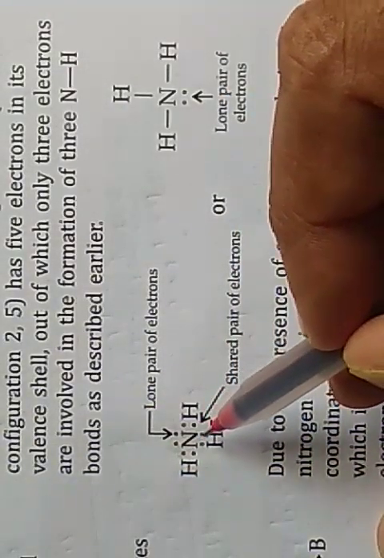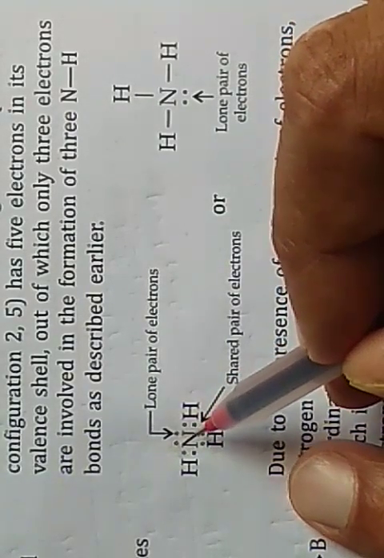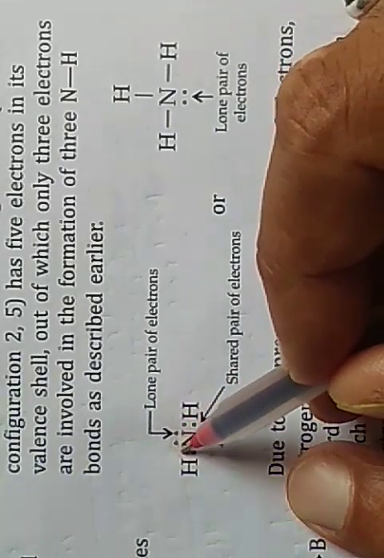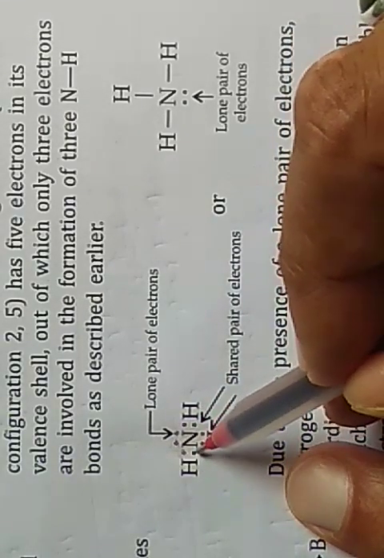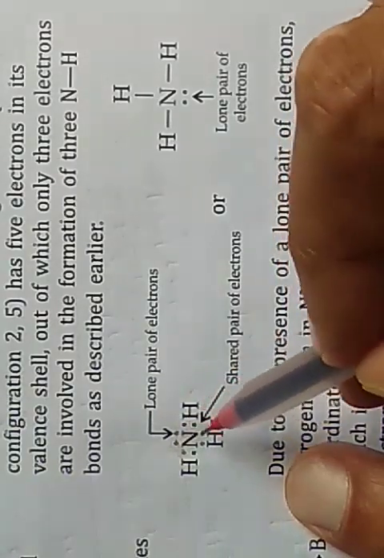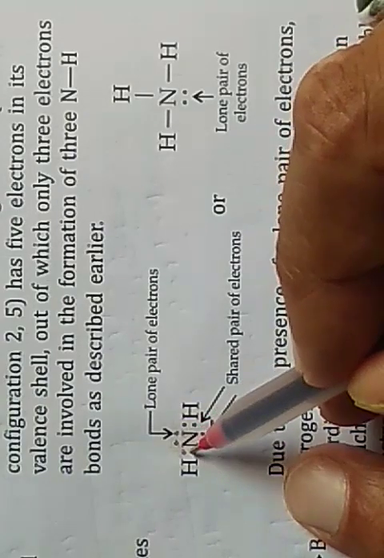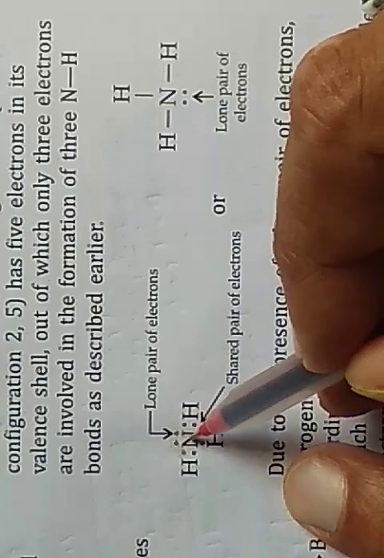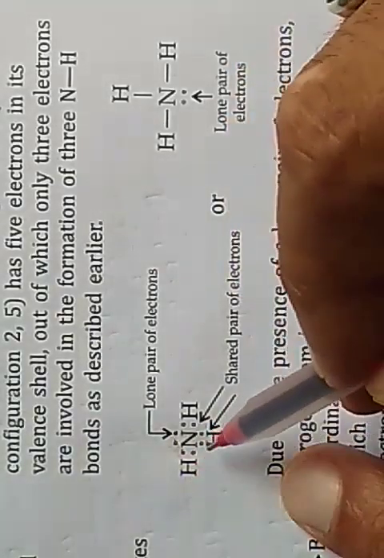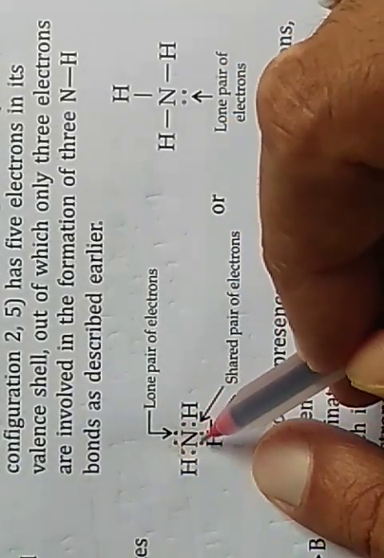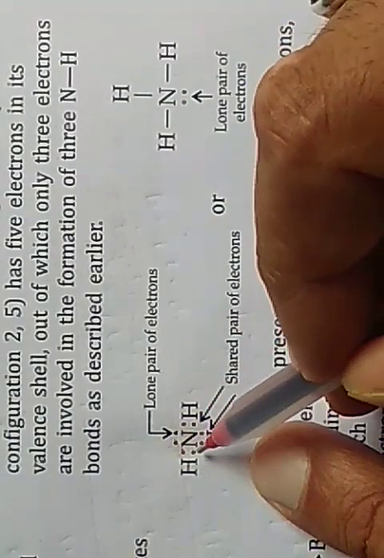Now nitrogen has 5 valence electrons, 1 2 3 4 and 5, and hydrogen has 1 valence electron. This hydrogen has 1, this hydrogen has 1, this hydrogen has 1. Now 1 electron from the hydrogen and 1 electron from the nitrogen is shared between nitrogen and hydrogen, and it is the same for the other hydrogens. So there are 3 covalent bonds formed between nitrogen and 3 hydrogens.